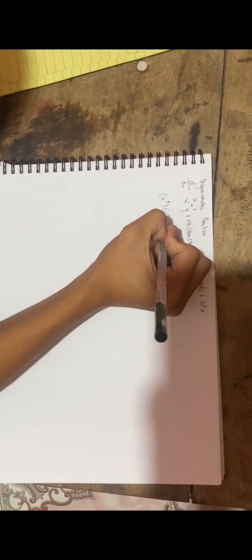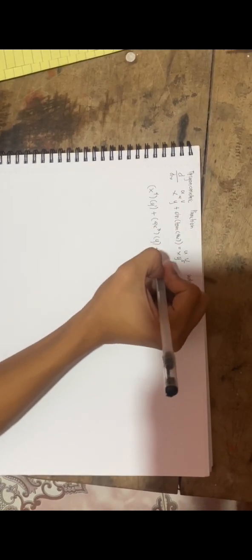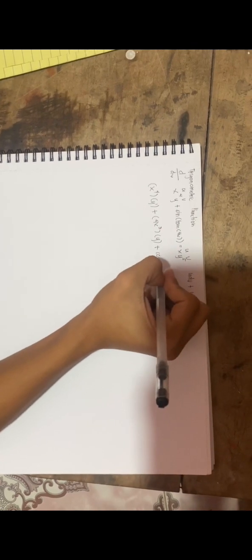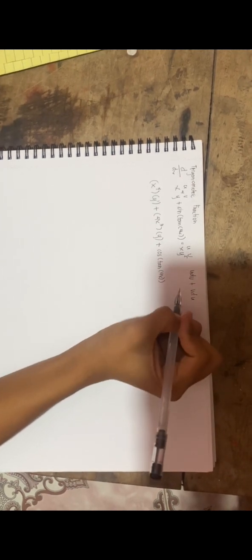First, let us copy x raised to 4, then derive the y, which is y prime, then derive the x, then copy the y, plus let us derive sine, which is cosine, copy the angle, then derive tangent.